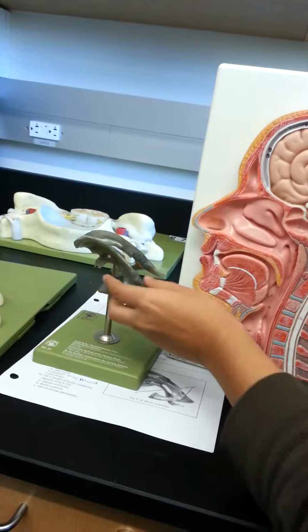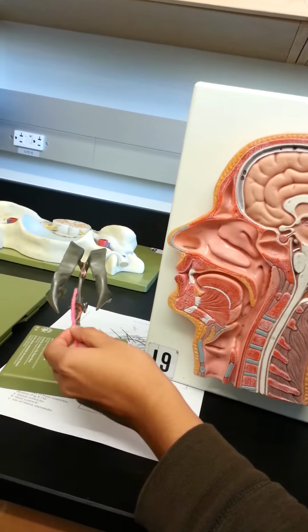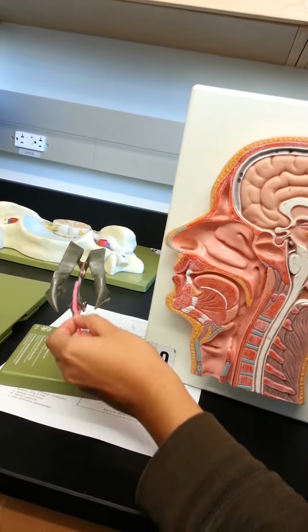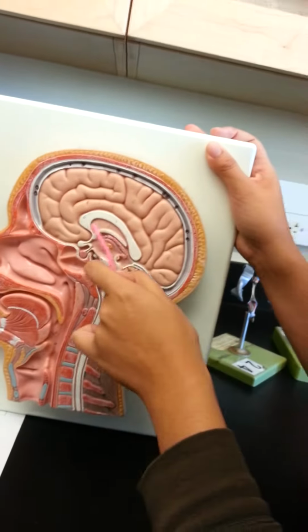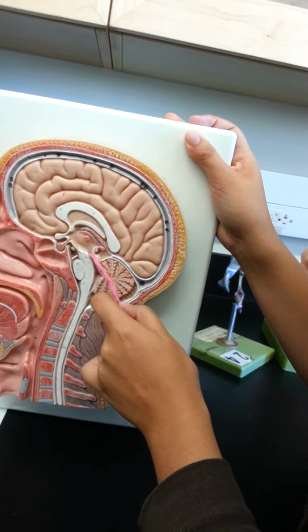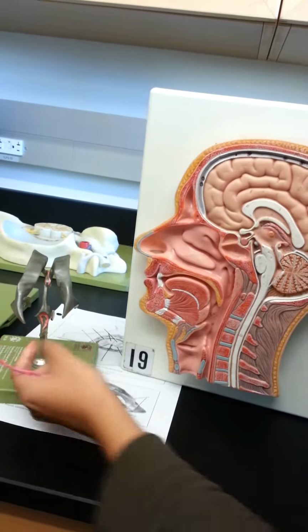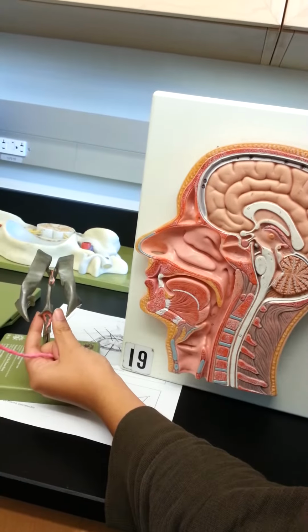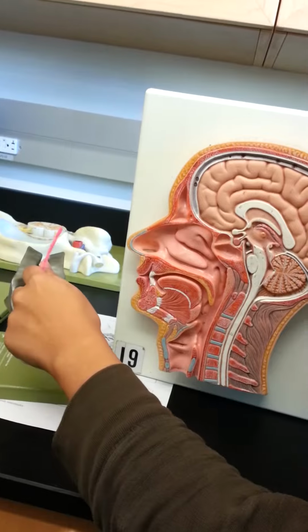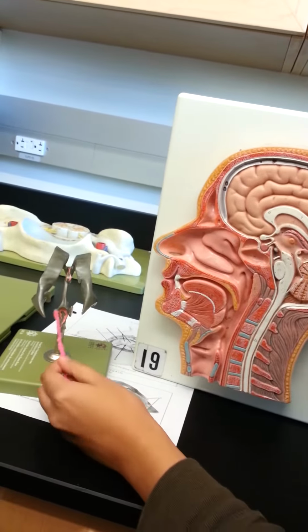And then you see this, moving down here. You see this part? This curve that goes down? This is your cerebral aqueduct. So lateral ventricle, third ventricle, moving down right here is your cerebral aqueduct. And this tail right here, this is going to be your fourth ventricle. So third ventricle, cerebral aqueduct, fourth ventricle.